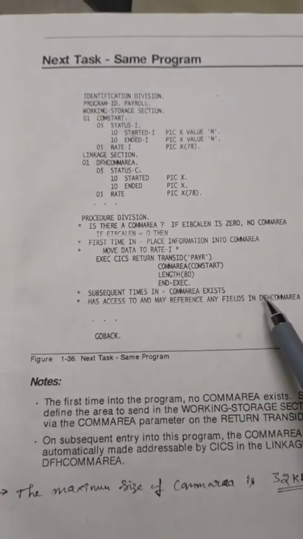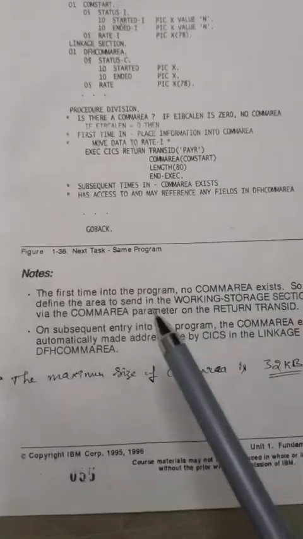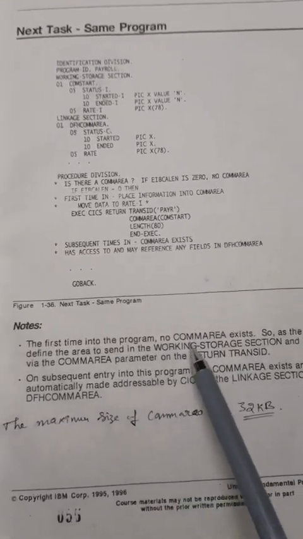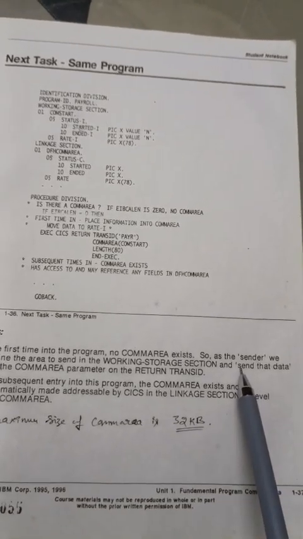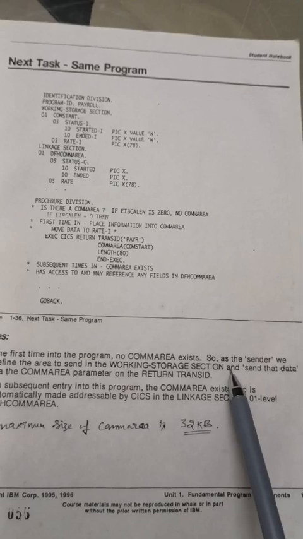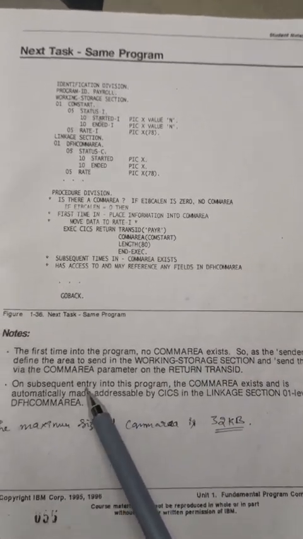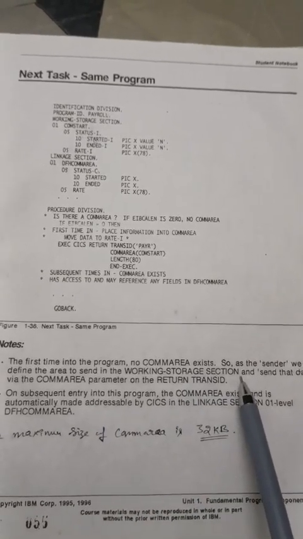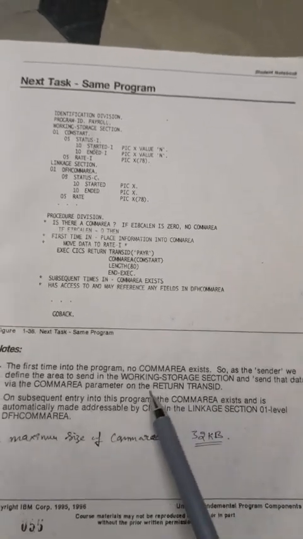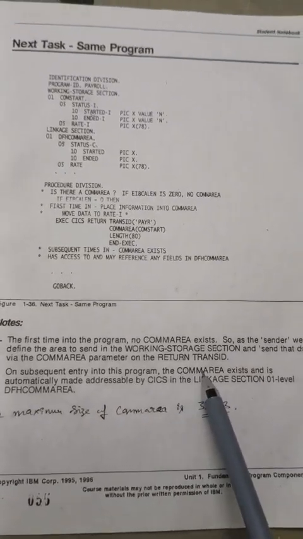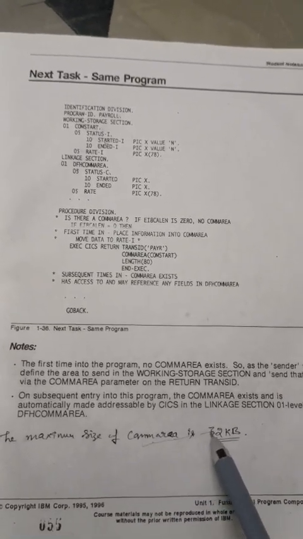From the next time onward, whatever data we pass from the COMMAREA will be accessed in the DFHCOMMAREA. In the first time in the program, no COMMAREA exists, which means the COMMAREA is 0. And how do we check that the COMMAREA is 0? EIBCALEN is the command to check whether it is the first time or the second time. So when EIBCALEN is 0, the data passes from the working storage section and is sent to the RETURN transaction ID. On subsequent entries, the data will pass from the DFHCOMMAREA.